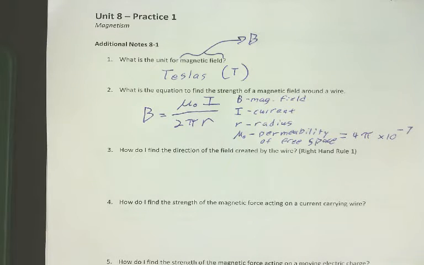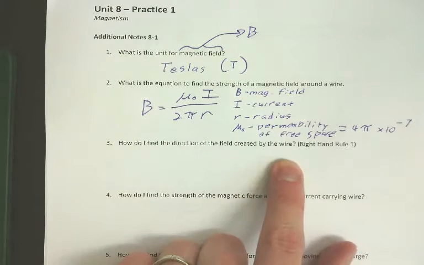There is a unit to this, obviously. It's Tesla meters per amp. I'm not worried about the unit. That usually confuses people. So this is what the equation looks like.